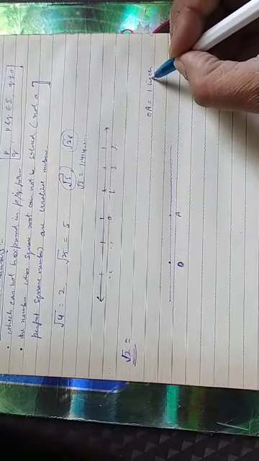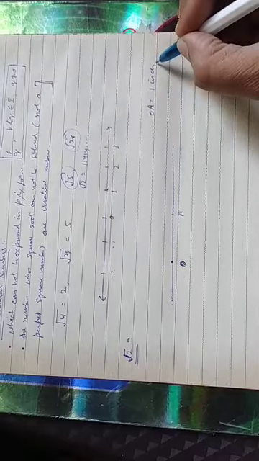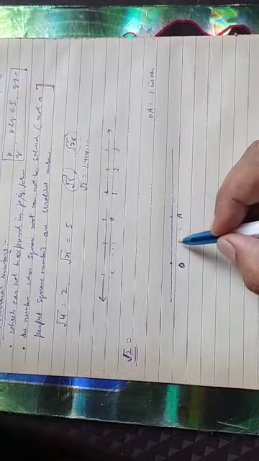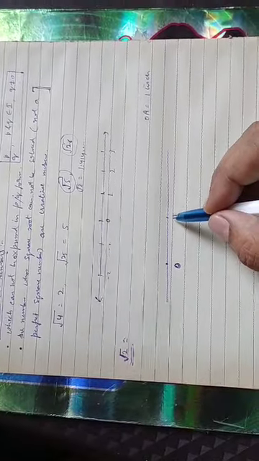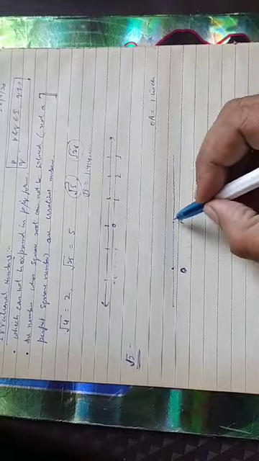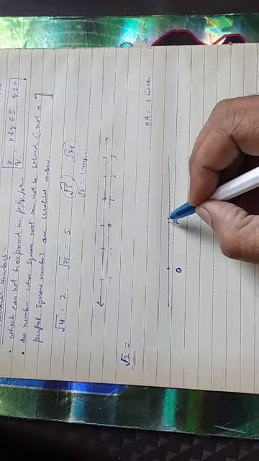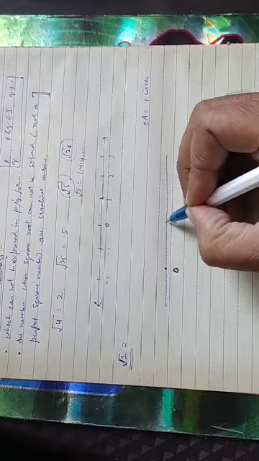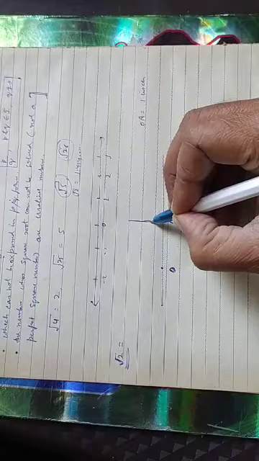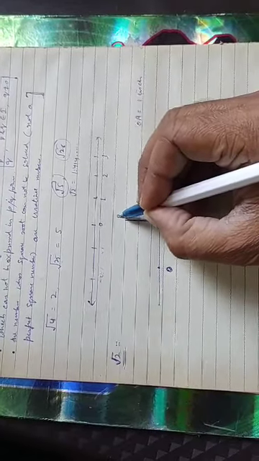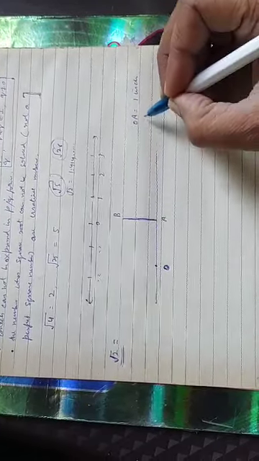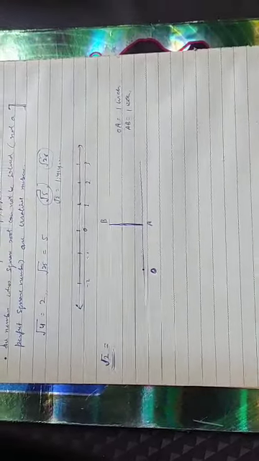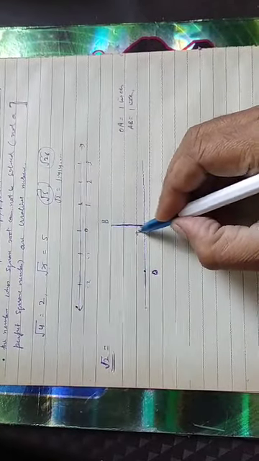This distance could be 1 centimeter or whatever you want, but 1 centimeter will be too small, that's why I am taking 1 inch. At point A draw a perpendicular with the help of a compass, also 1 unit. Place this point B. This length AB is also 1 inch. This angle is 90 degrees.